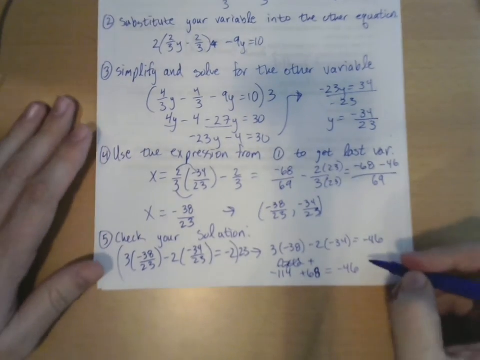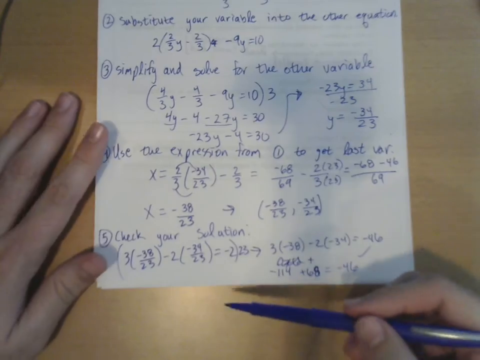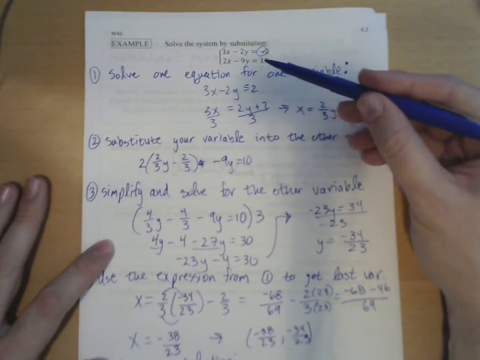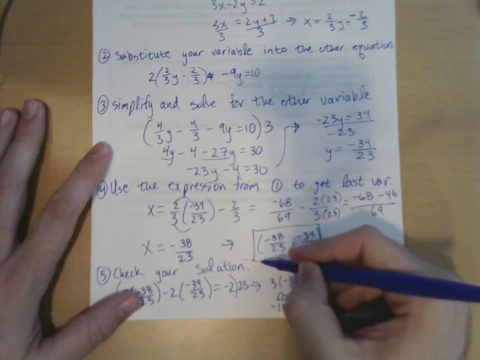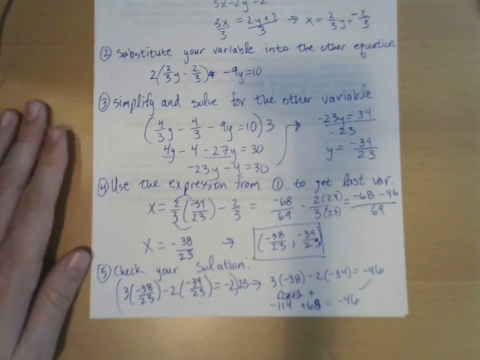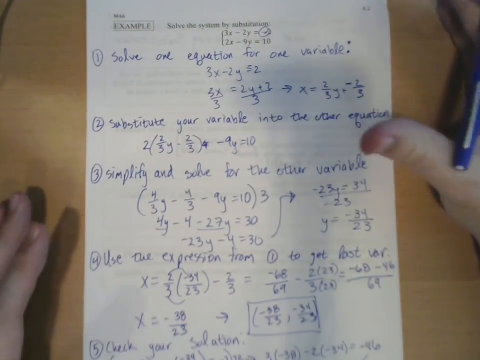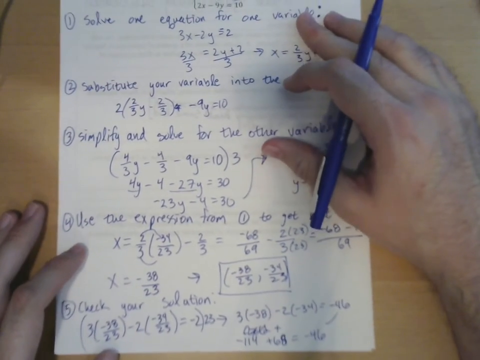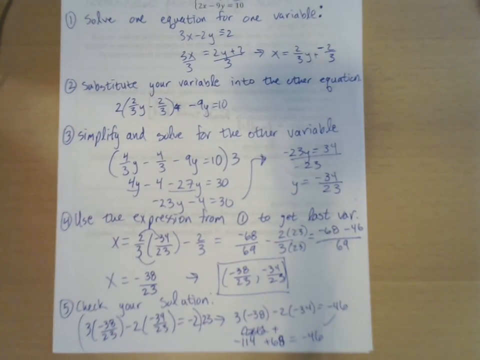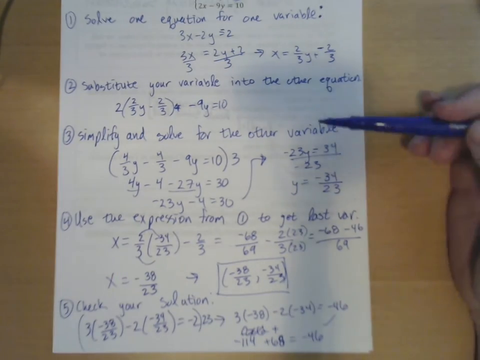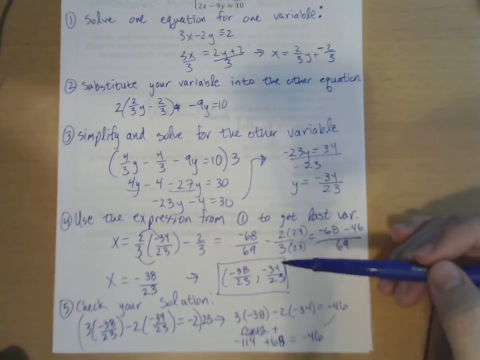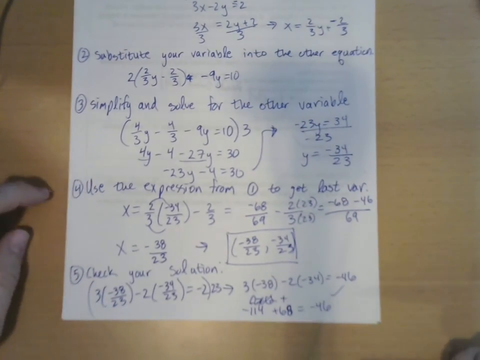And now I'll leave the last equation, plugging it into the second one, up to you to check, but it will work, and this is indeed our solution. So, a little bit involved. Substitution is usually students' least favorite of the three, even though graphing is the least useful. Substitution requires a lot of work. You have to solve for a variable, plug it in, solve for the next variable, get your solution, and then check it in both equations.